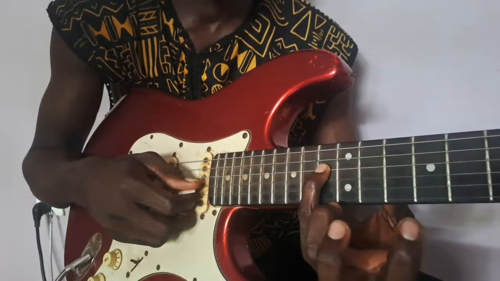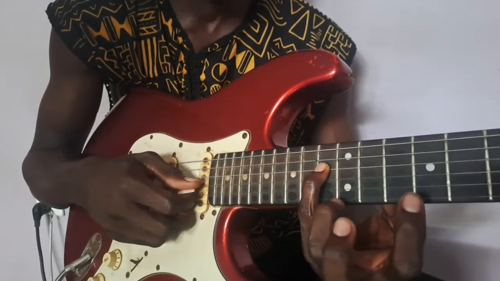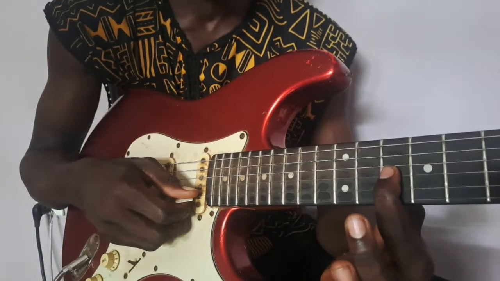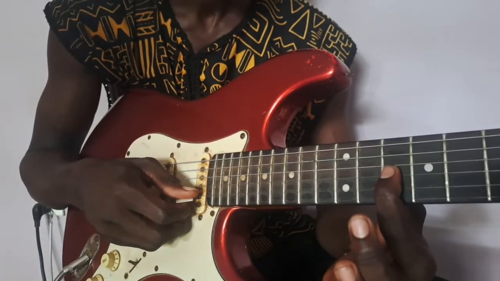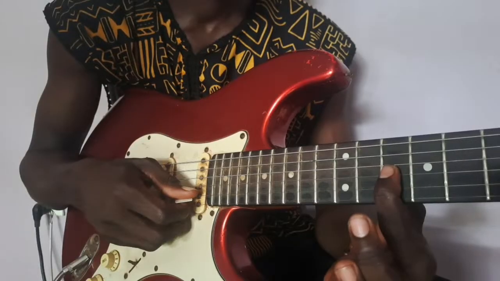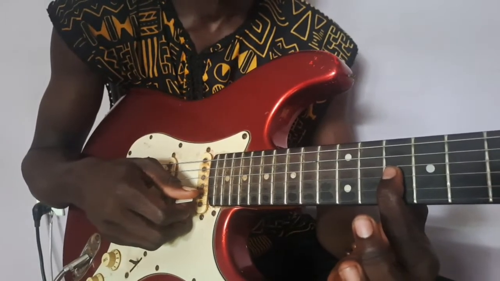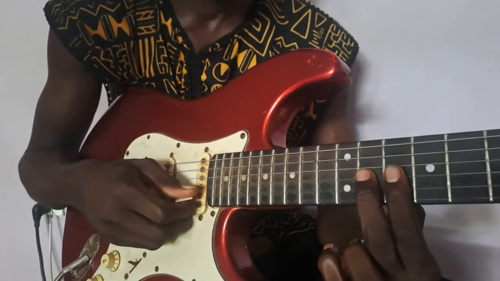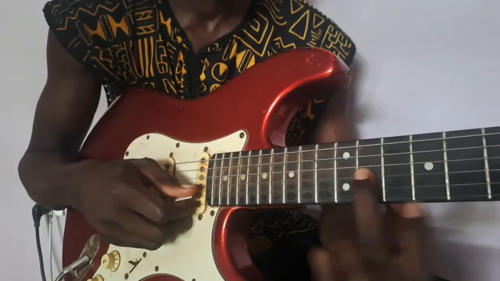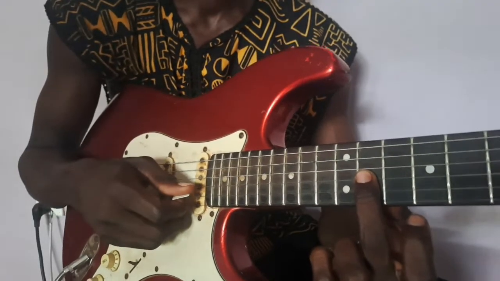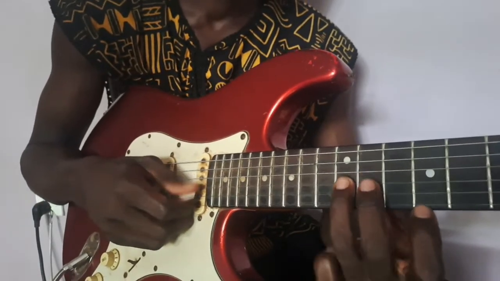13th position, the same 4th string, that is flatted 3rd. Fa on the 3rd string, 10th position, that is 4th note. Sharp 4th or flatted 3rd, the same 3rd string, 11th position.